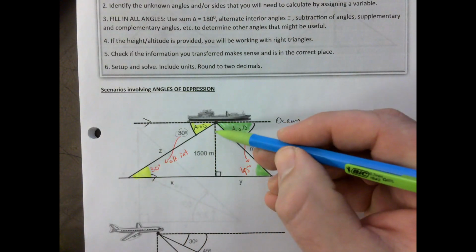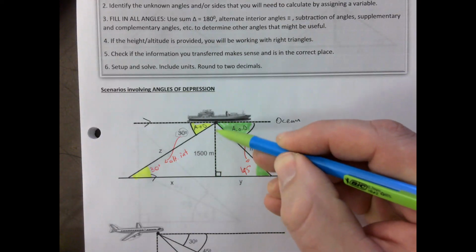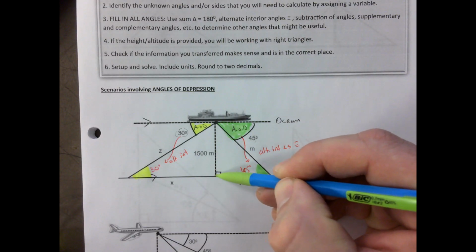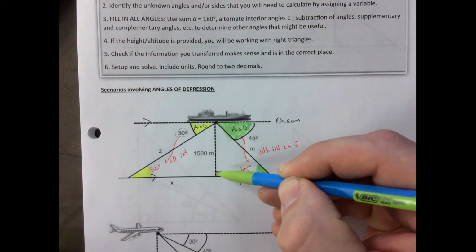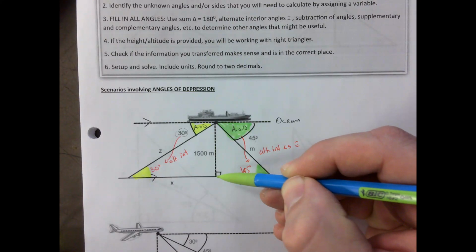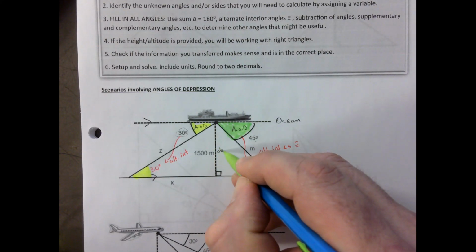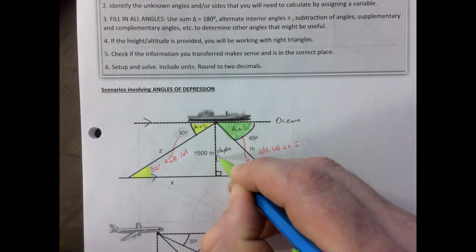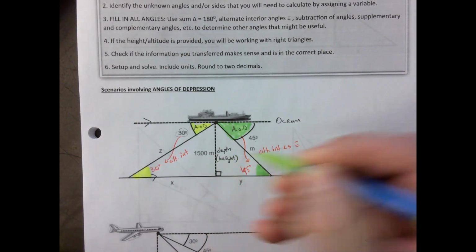What would this be right here? This would be the depth of the ocean, right, in that particular spot, which we know as the height of the triangle. So this is the depth, which is the height of the triangle.